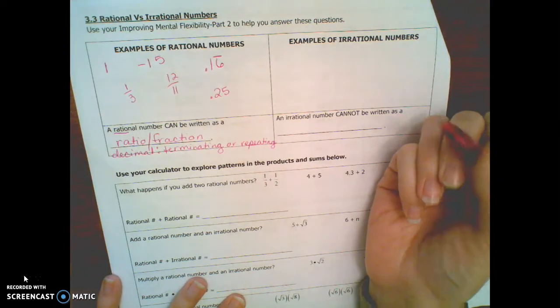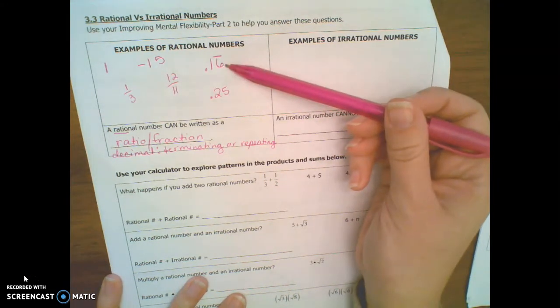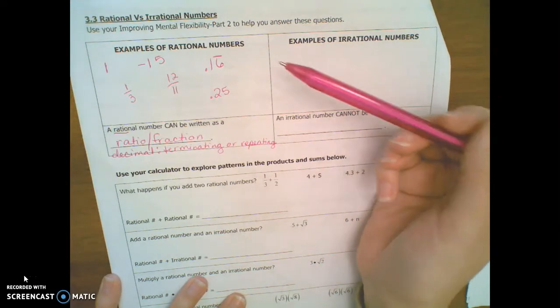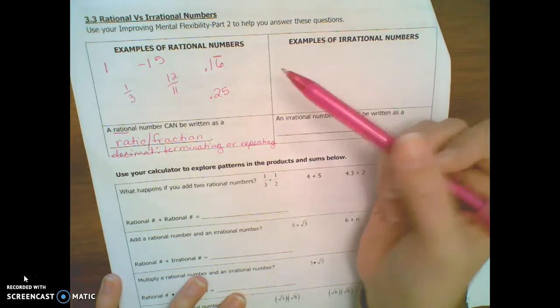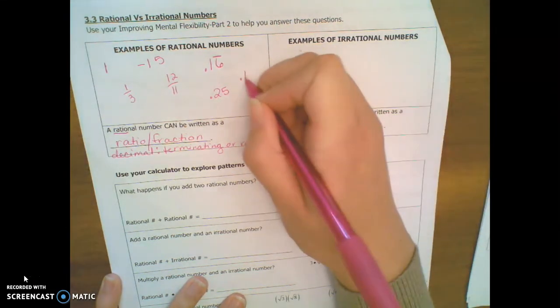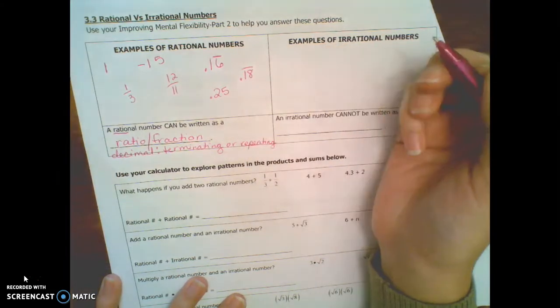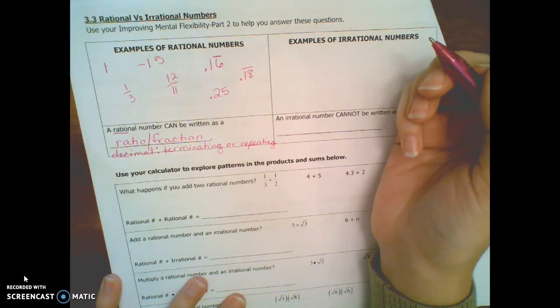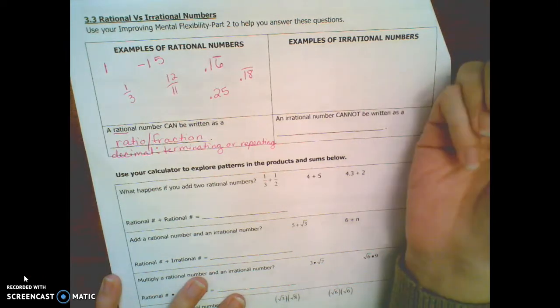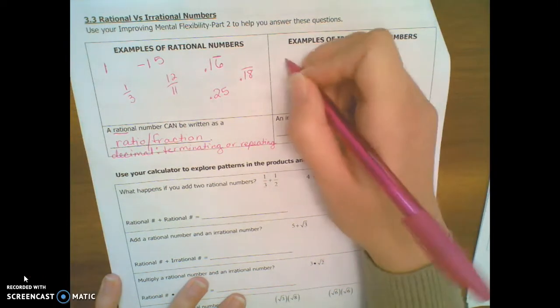And sometimes it can be just one number repeating, like 6 here repeats forever, or it could be like if I have 0.18, the 0.18 repeats over and over. So it's 0.181818 forever. Okay, examples of irrational numbers.